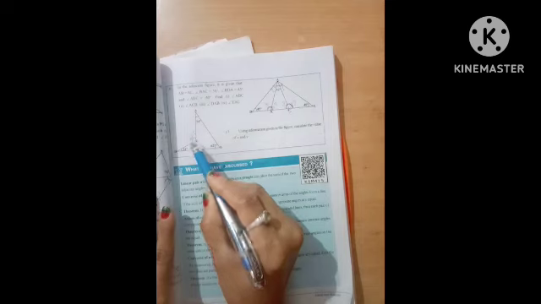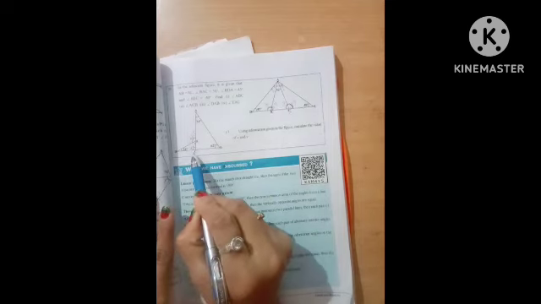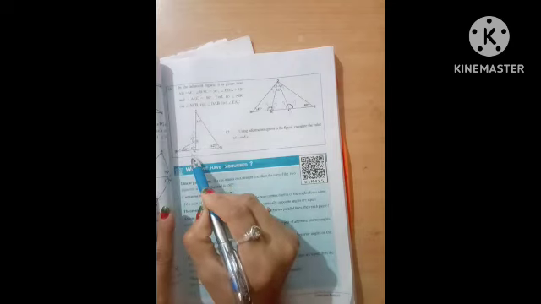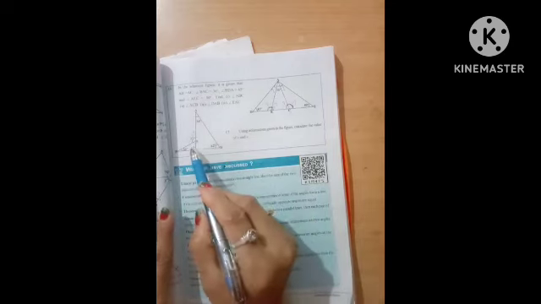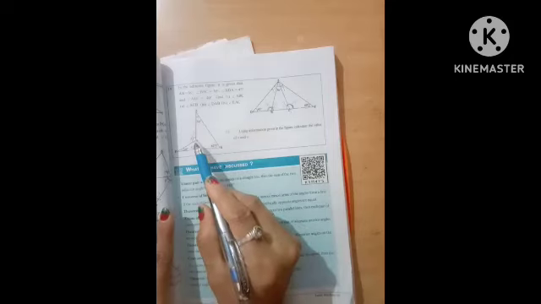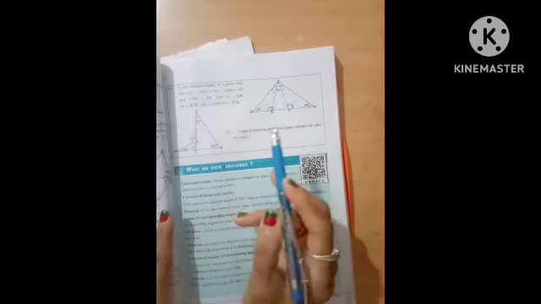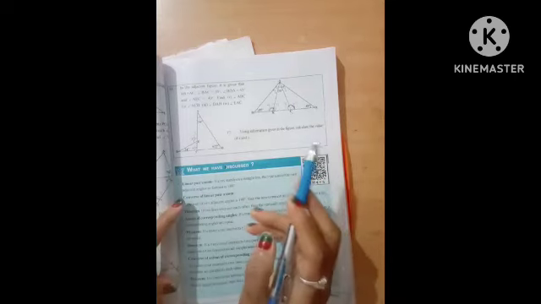The y degree angle is equal to the sum of these two interior angles. Using the same exterior angle property, we will get the y degree angle. By utilizing the same property we get these two angles.